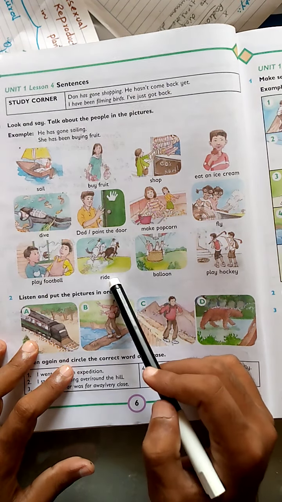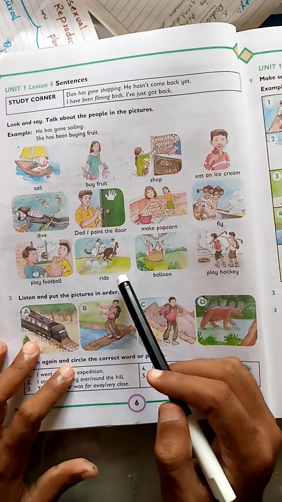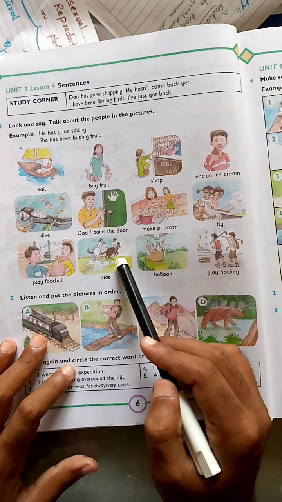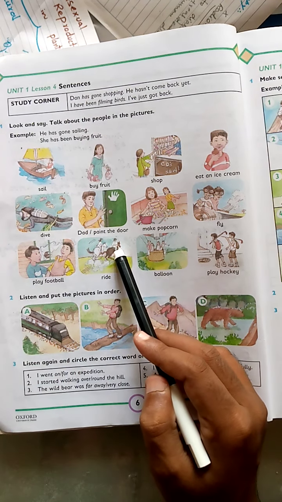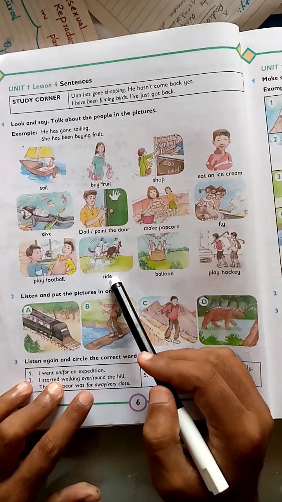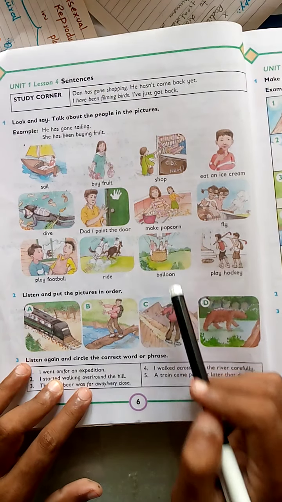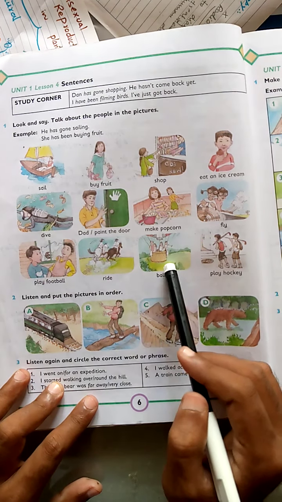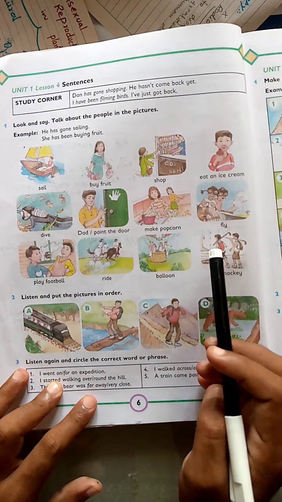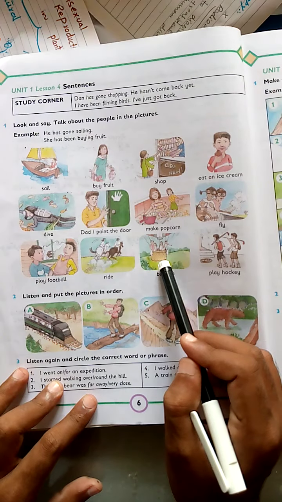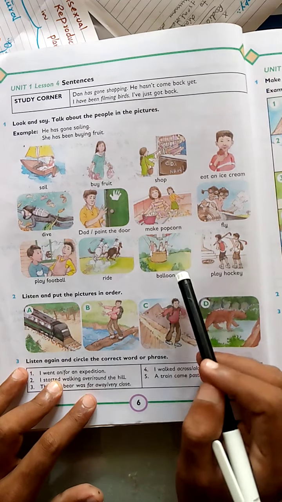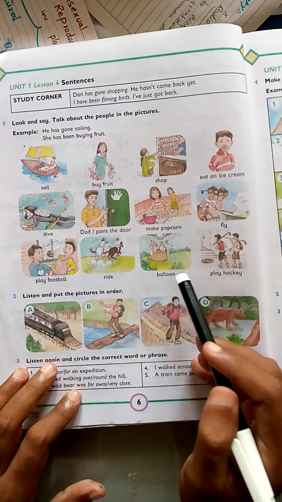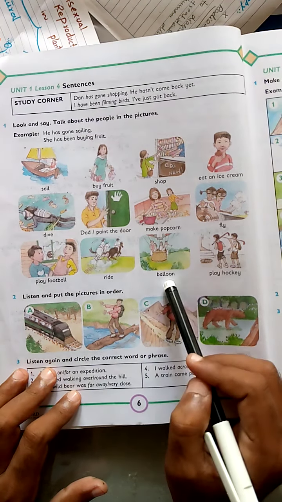And number 10, picture number 10, as you are watching on your screen, a boy and a girl are riding on the horse. So we will say that they have been riding horses. Picture number 11, can you see, students? Balloon. Many people are in the balloon, so we can say they have been traveling by balloon. In present perfect continuous tense, they have been traveling by balloon.